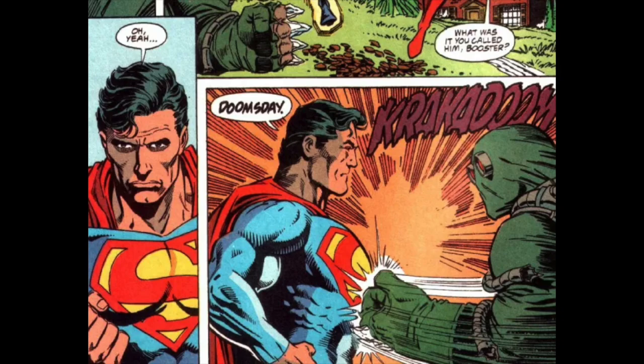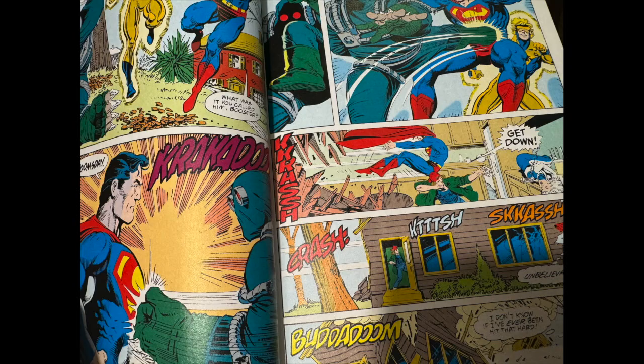Superman, Booster Gold, the green one Fire, and Bloodwynd put all their powers together and power up against Doomsday, but it doesn't do anything except rip his costume off and freeze his other arm.